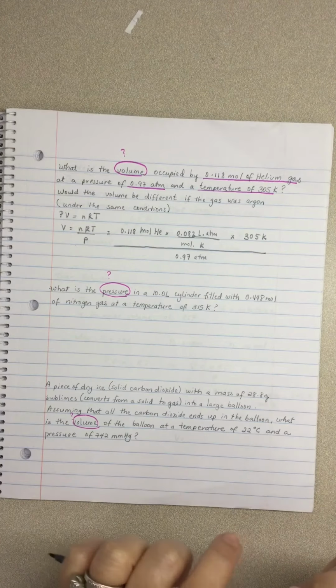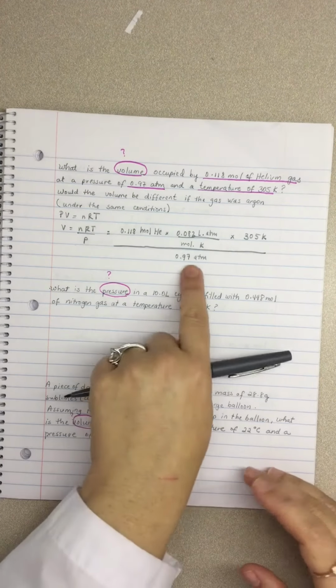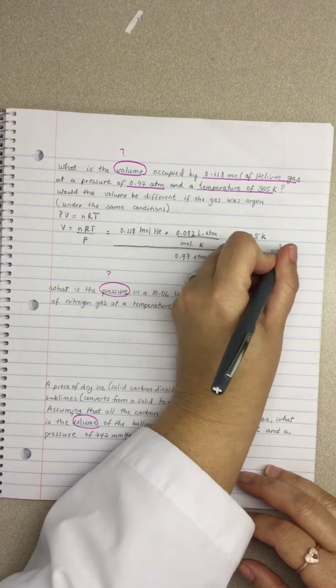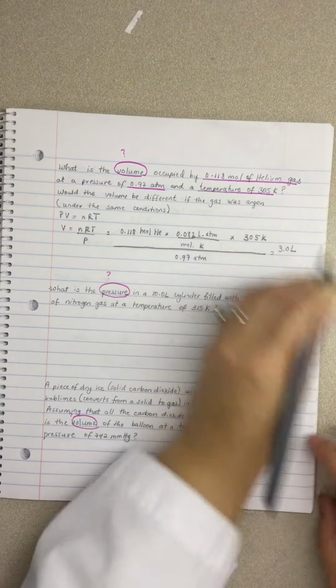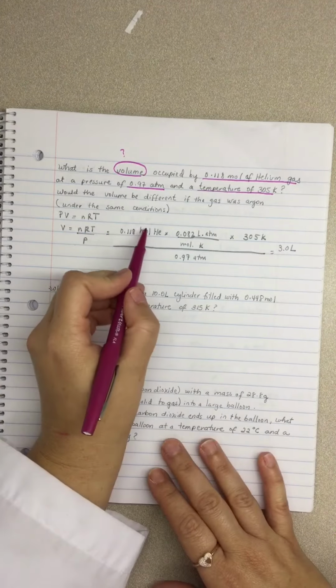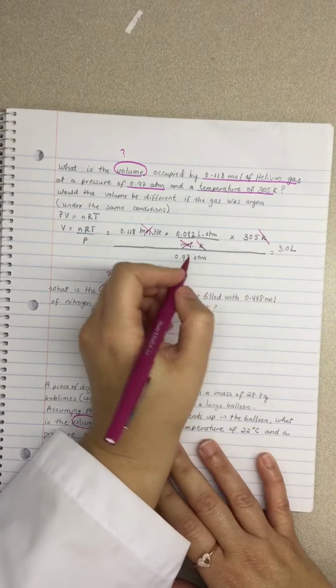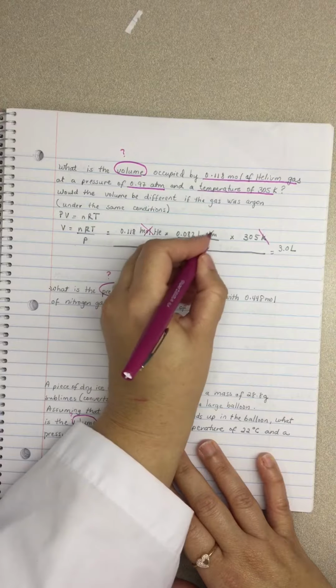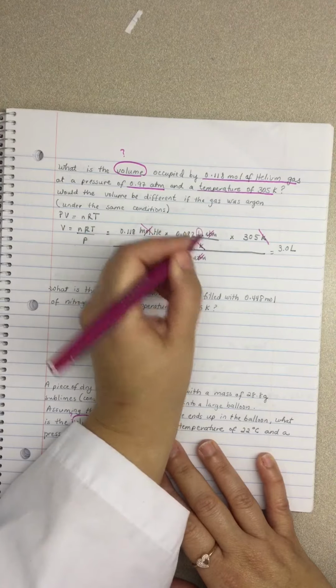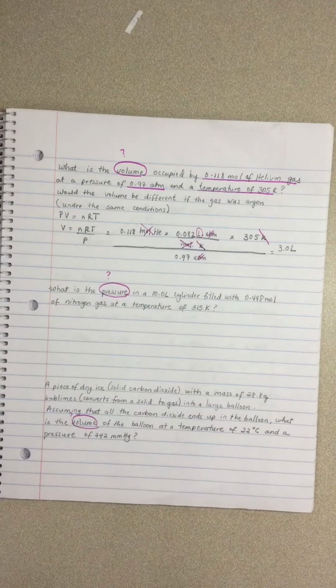And that will be 3.0, 2 significant figures because of that number right there, 3.0, and that's liters. Mole cancels out with moles, Kelvin with kelvins, atm with atm, and you have unit of liters.